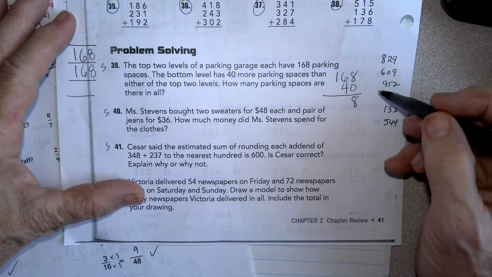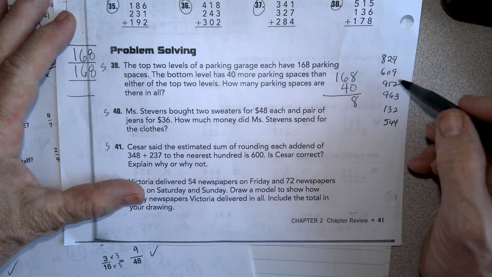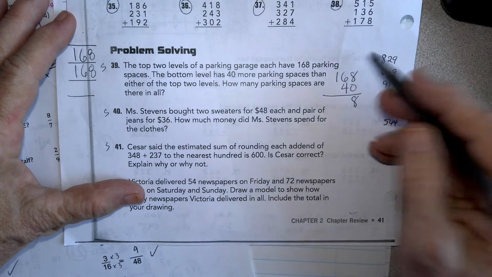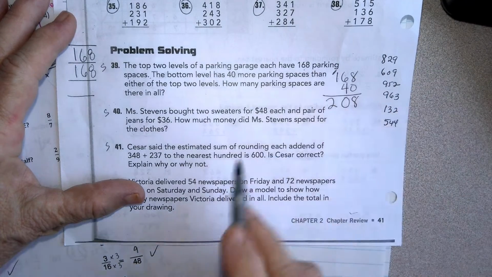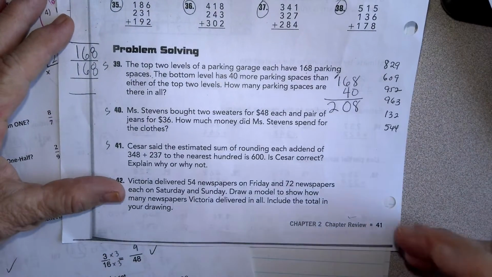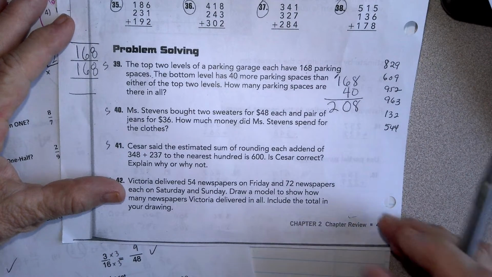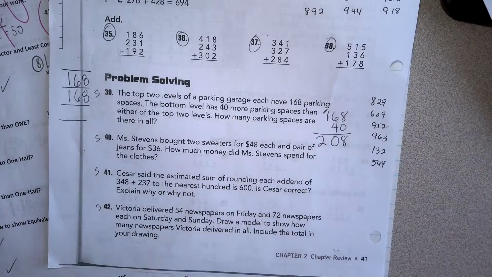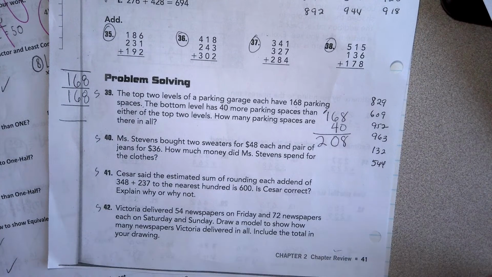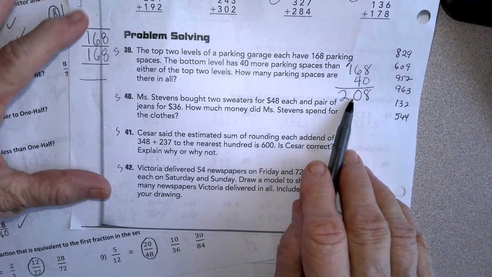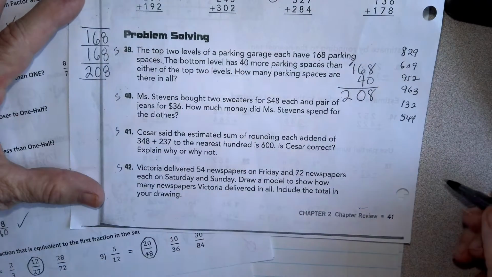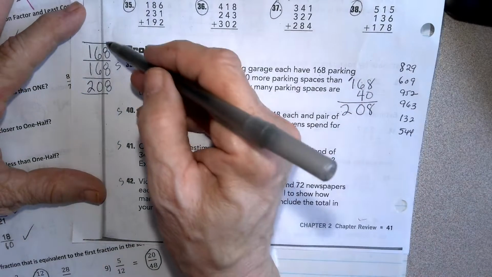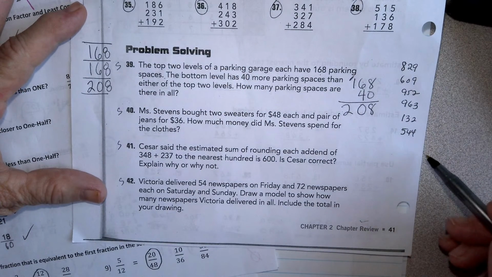Then this one is 6 and 4 is 10. And this one is 208. Can I see the front of it? Does it say review on the very front? Yes, this is it. Okay. So we're on this problem right here. So that bottom row has 208. Now, how can I get the total for all of those cars?